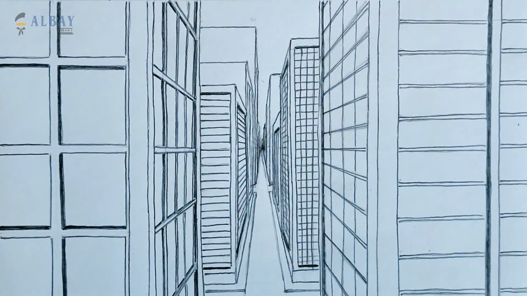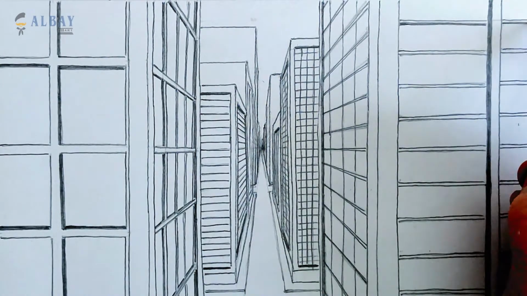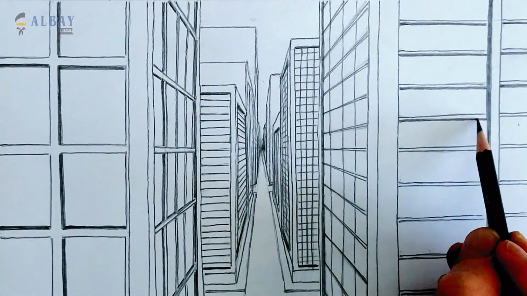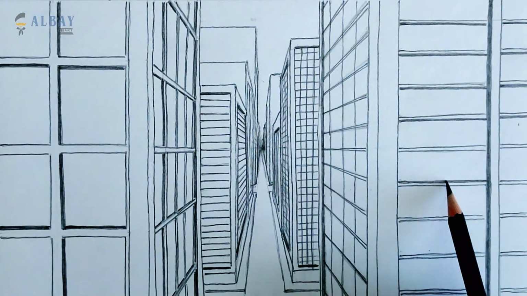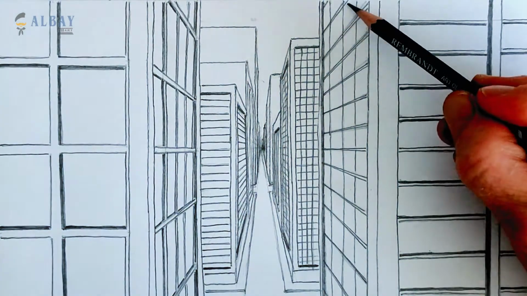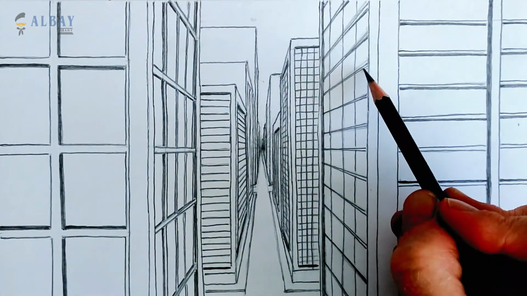Another thing to remember is that if an object is to the left of the vanishing point, you should give depth to the right side of the object because that's where you'll see the right side of the object. And if the object is to the right of the vanishing point, you should add depth to the left side as you'll see the left side of the object.